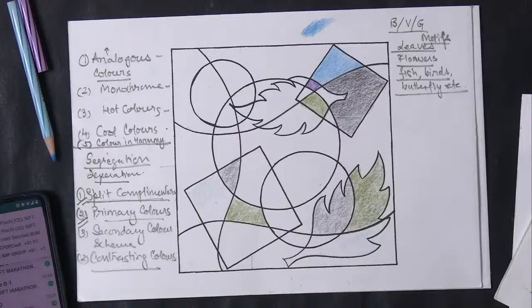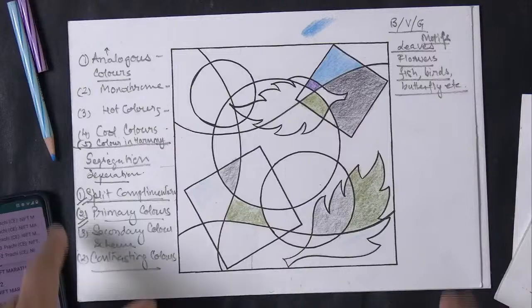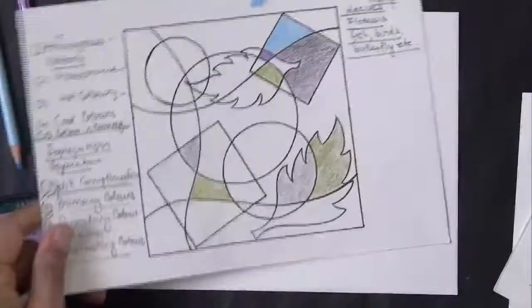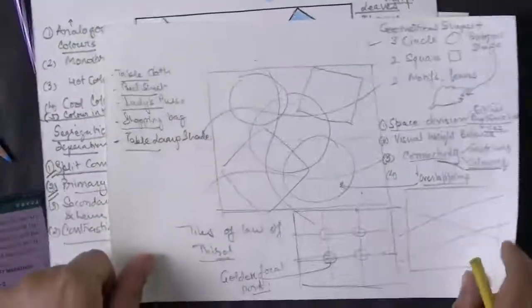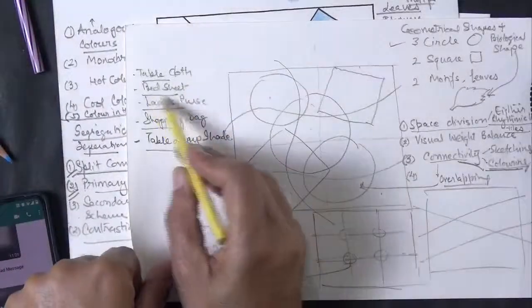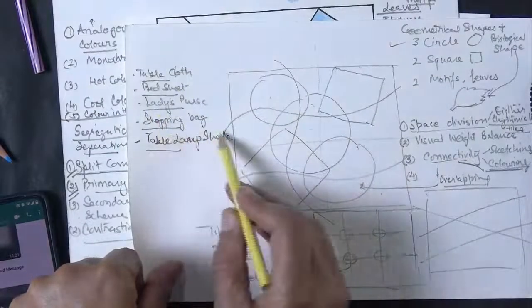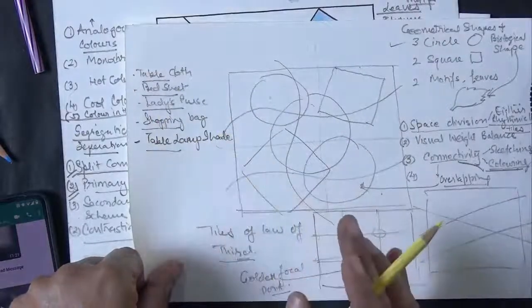Welcome back to the second part of my demonstration. As you know, we have talked about two-dimension design and what all is to be done. Two-dimension design is typically asked in the NIFT examination in the form of asking for a design for a tablecloth, bed sheet, ladies' purse, shopping bag, table lamp, etc.